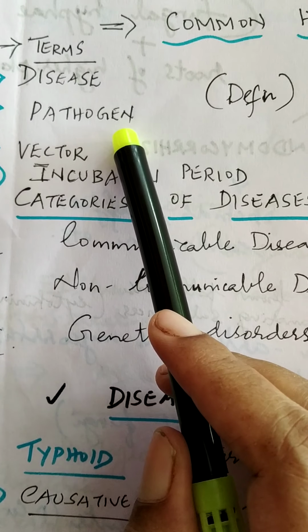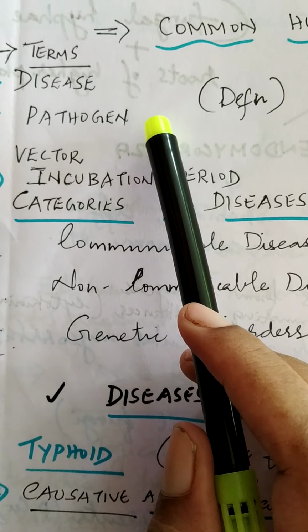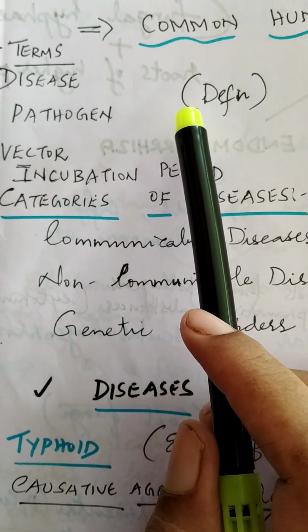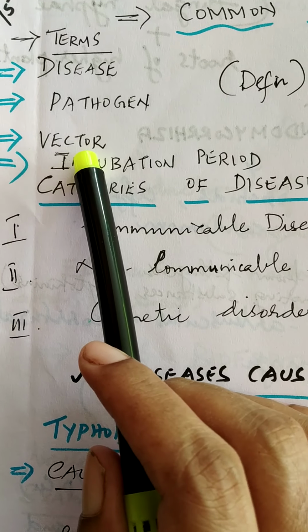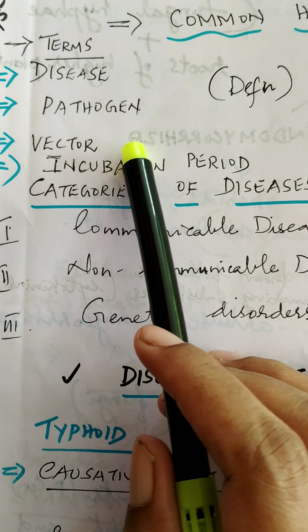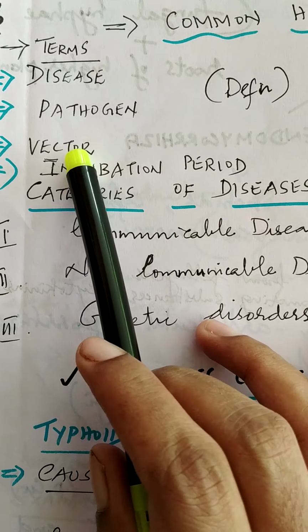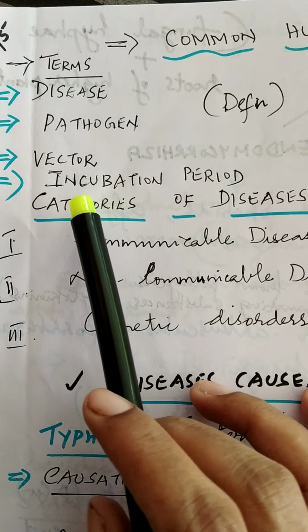Next term is pathogen. Pathogens are the disease-causing organisms. These include virus, bacteria, protozoa, helminths, fungus, etc. Next term, vector. Vectors are the agents that transfer the germ from an infected person to a healthy person, and these mainly include houseflies and mosquitoes.